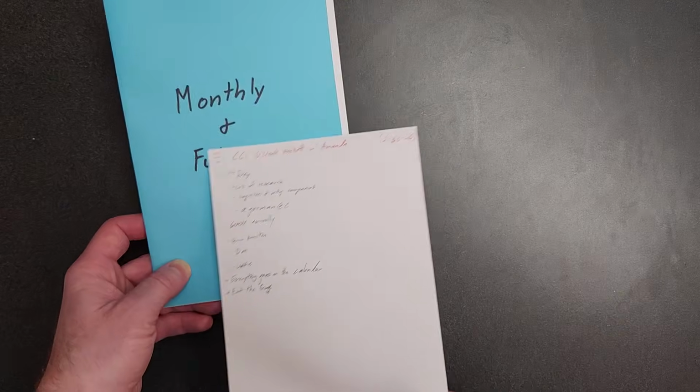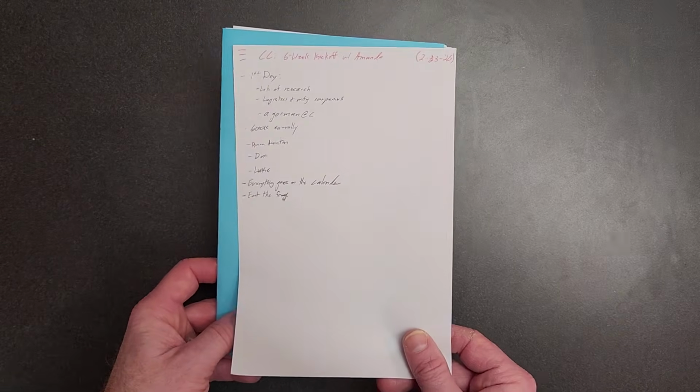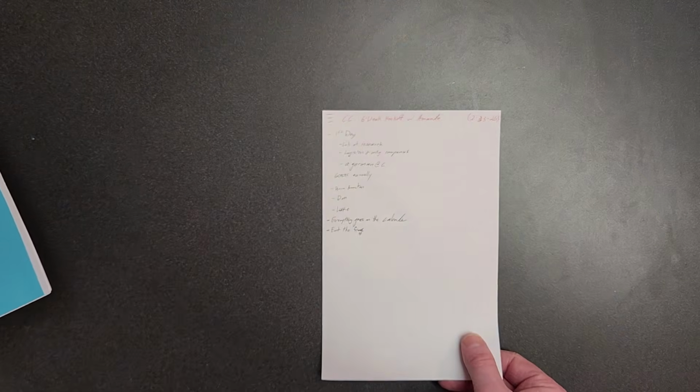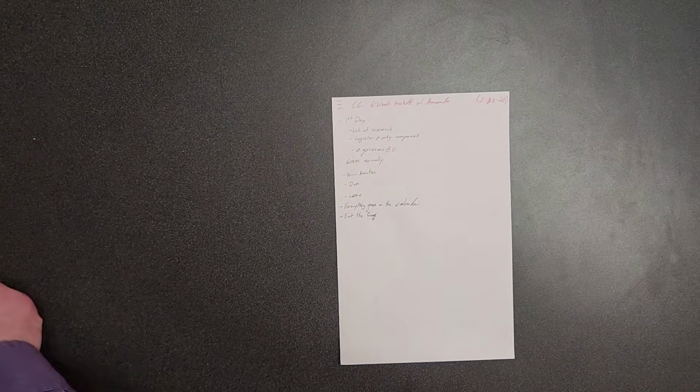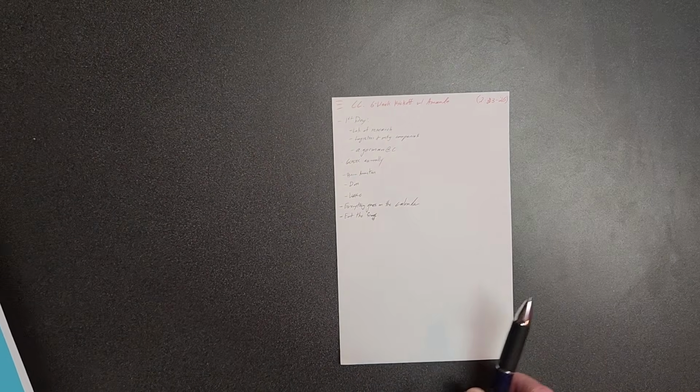This is my monthly feature. You might call this calendar, whatever. It was in here until I needed it. Boop! And then it came out. I used it. Took a bunch of notes during the meeting.